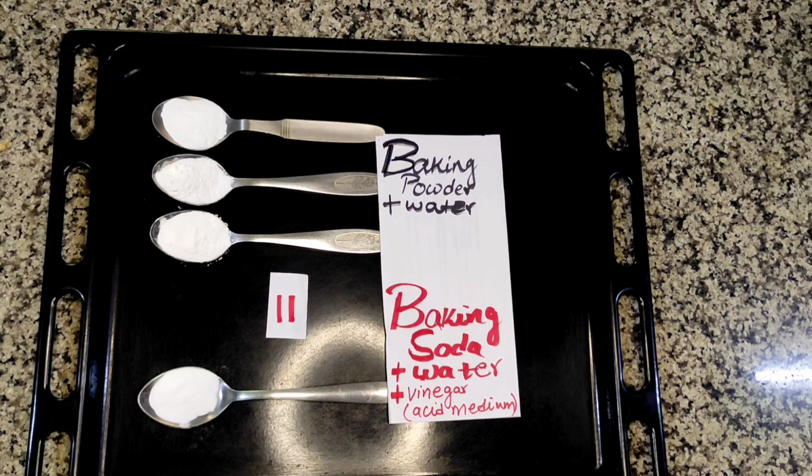Number 5, we go to concentration. Baking soda's concentration is much higher than baking powder because 1 tablespoon of baking soda is equal to 3 tablespoons of baking powder. Number 6, to check if your baking soda or baking powder have not expired.